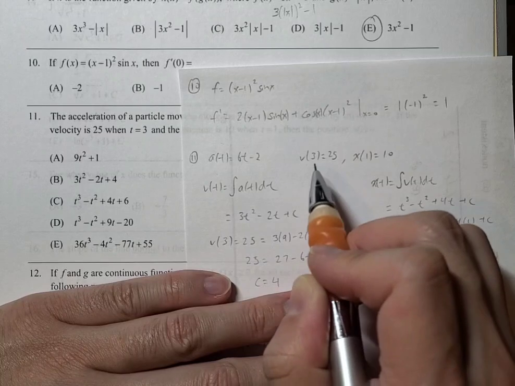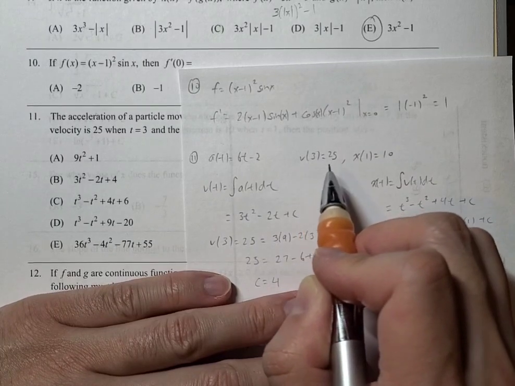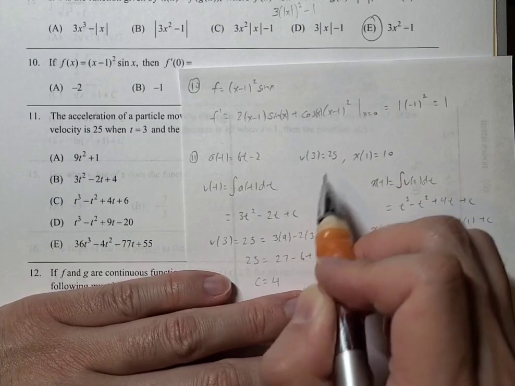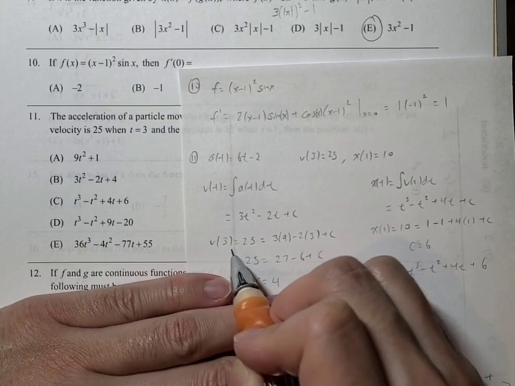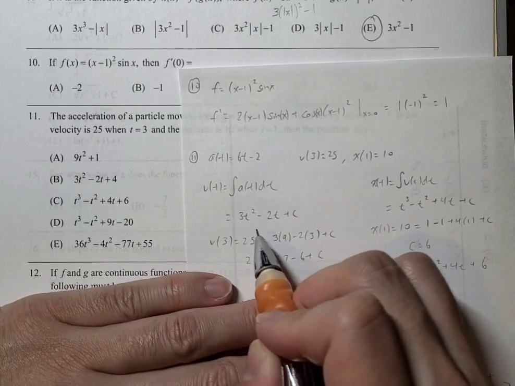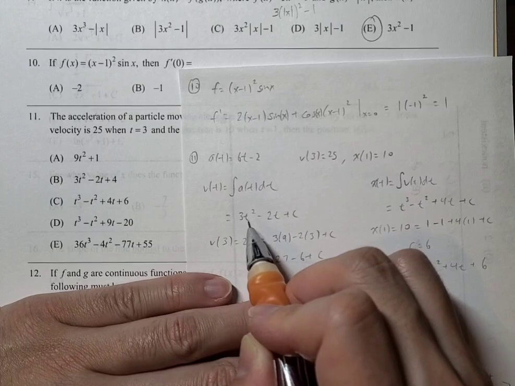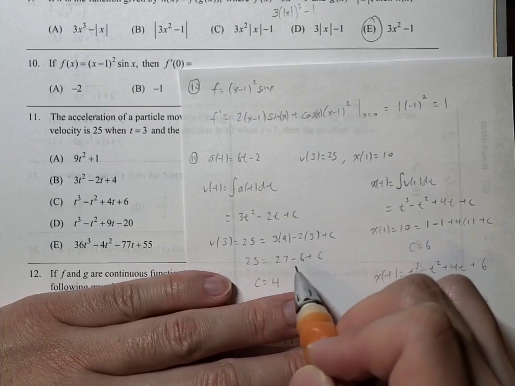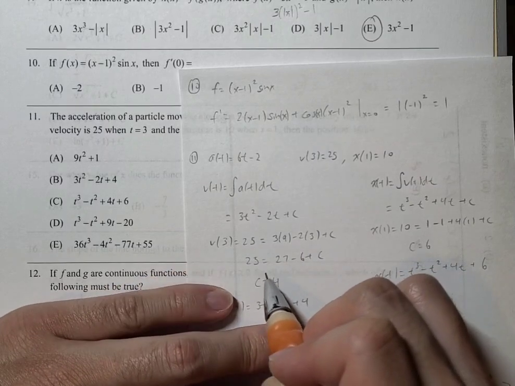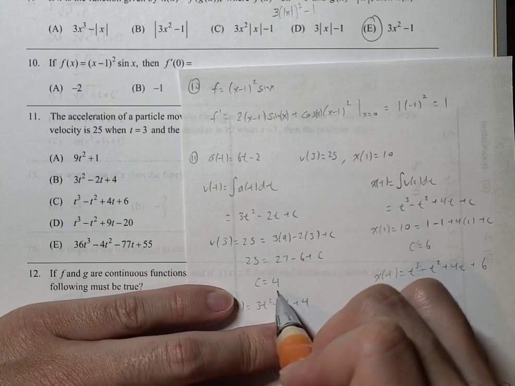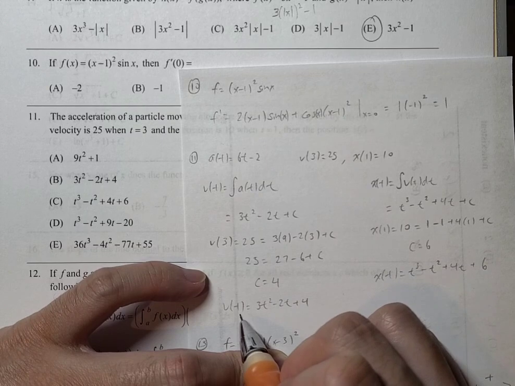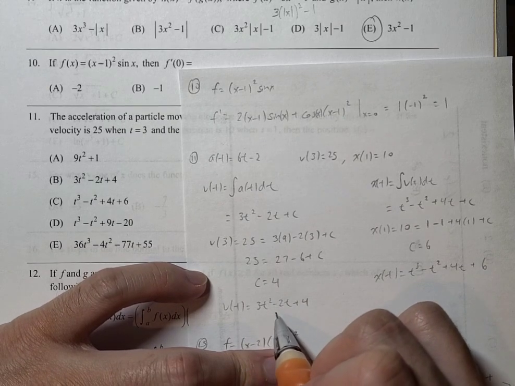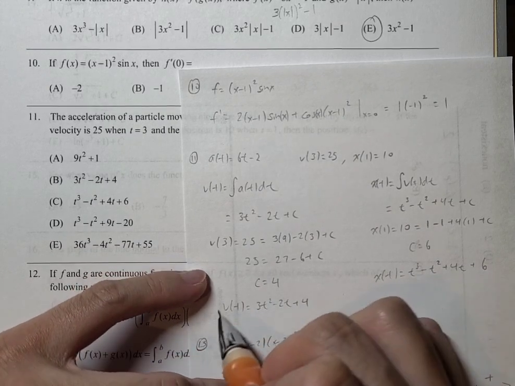We're given the condition that the velocity at time 3 is 25, so we can use this initial condition to find c. v of 3 is 25, which is equal to 3 times 3 squared, which is 9, so I'm plugging t as 3 here, minus 2 times 3 plus c. If you solve it, you should get c is equal to 4. And then v of t is 3t squared minus 2t plus 4. This is our particular solution.